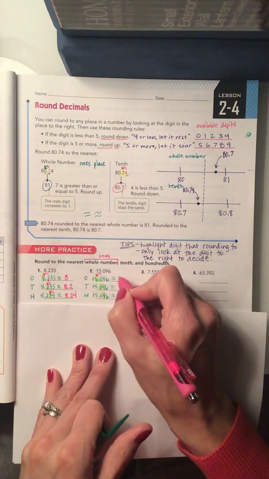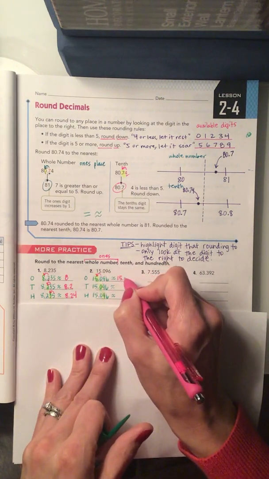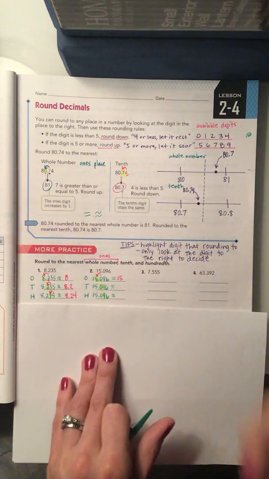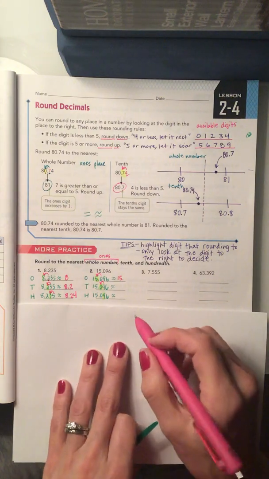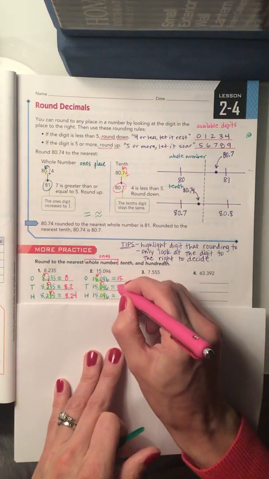It's a 0, so nothing changes with that 5. Let's look here next door. That 9 will definitely change this digit to a 1.